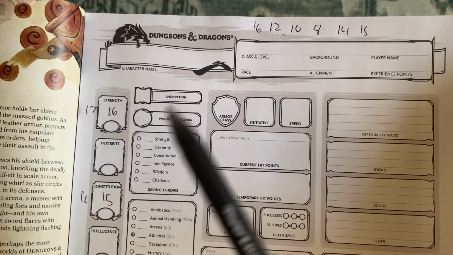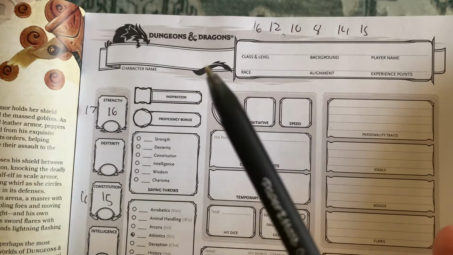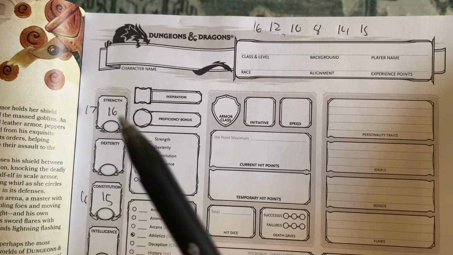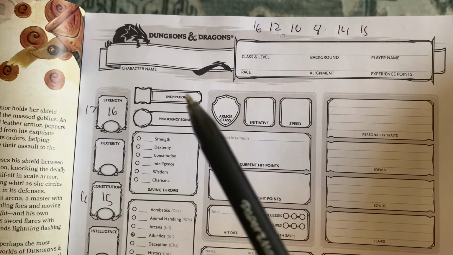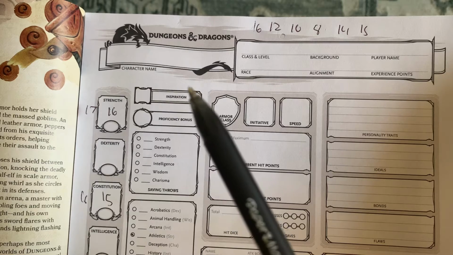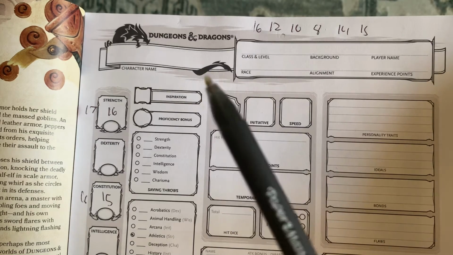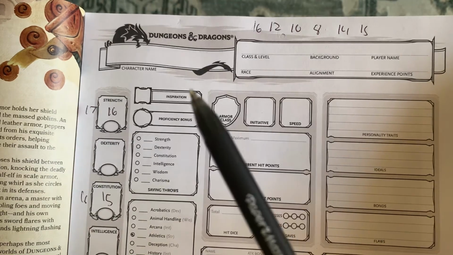Once the stats are rolled and distributed, you should then choose your background. Your background is both a flavorful and functional choice, as it helps determine your character's personality in addition to determining some of your character's proficiencies.